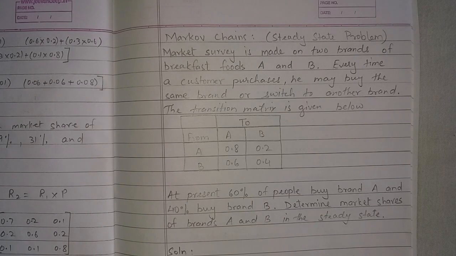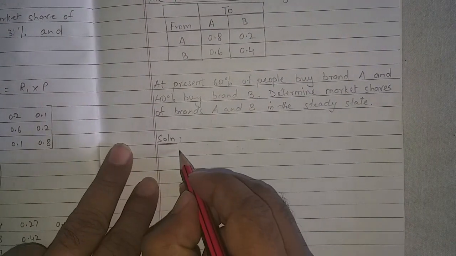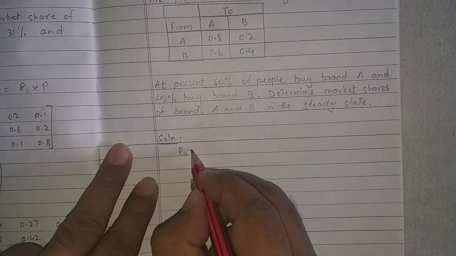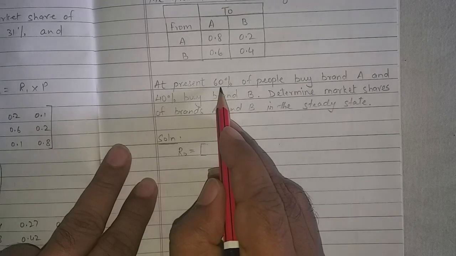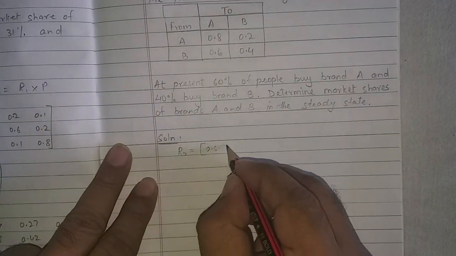Okay, so let us now go ahead and solve this problem. We will write the value of R0, which happens to be 0.6 and 0.4.